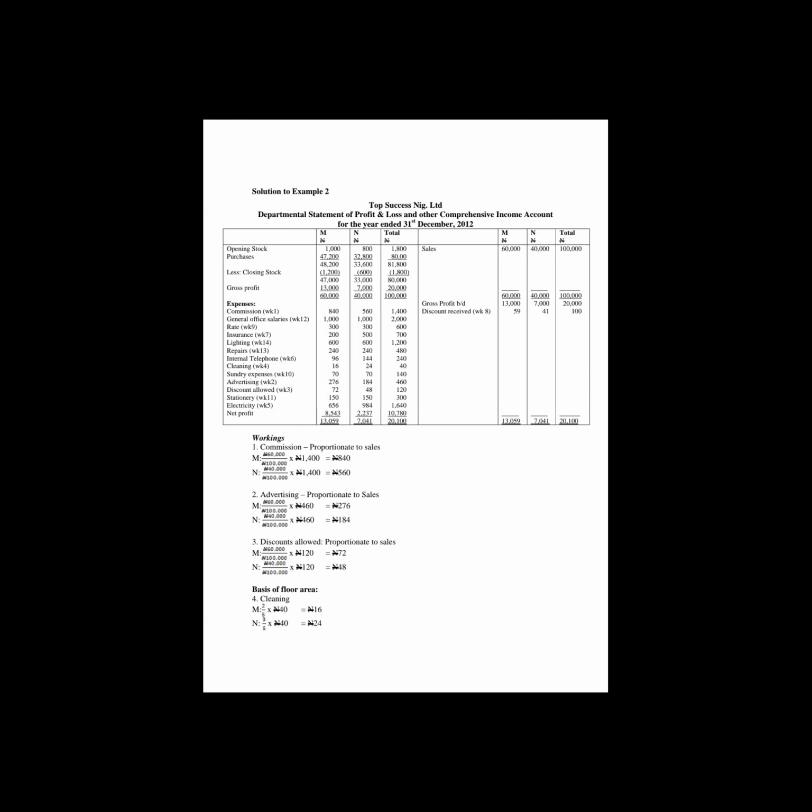On the left-hand side, which is sales, we have 60, 40, and 100. And if you look at these amounts closely, you will discover that they are higher than the amounts on the other side. Is that correct? Yes. Now, you need to be careful at this point. This shows that in this particular question, both department M and department N are making profits. It is very possible that one of the departments might be making a loss, so you need to be careful.